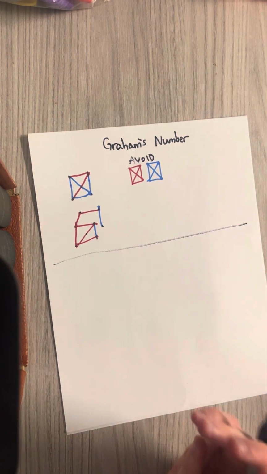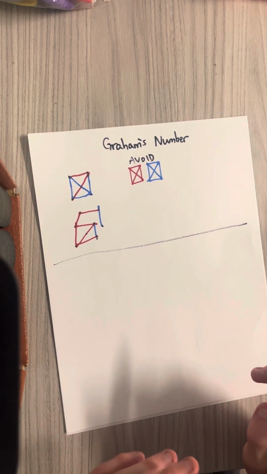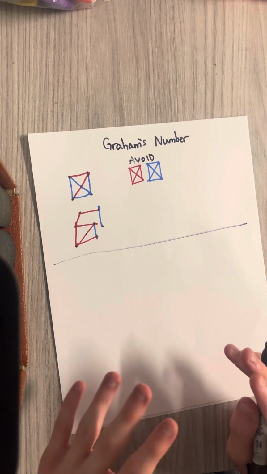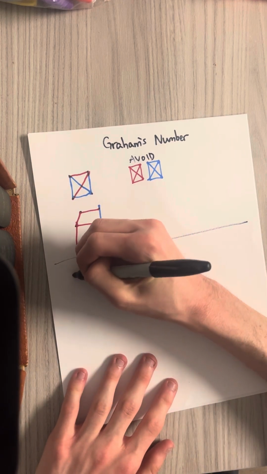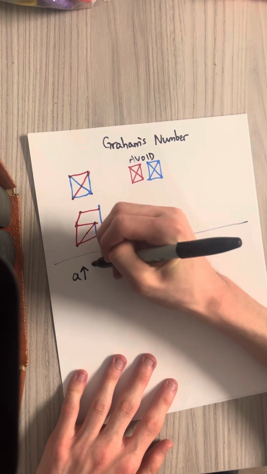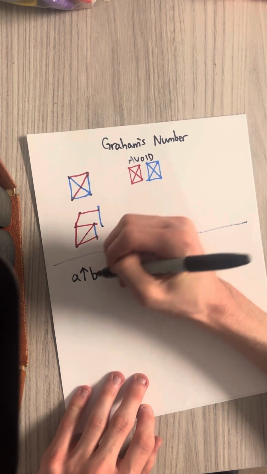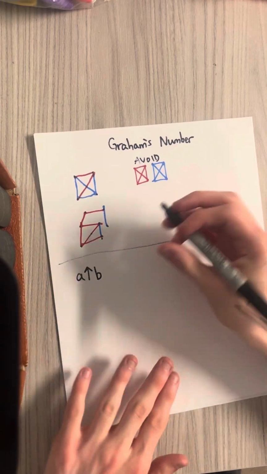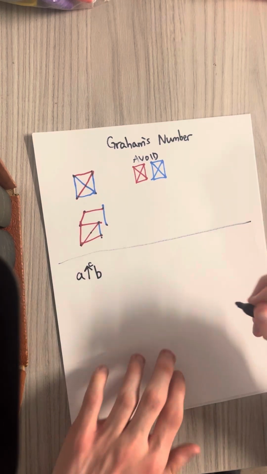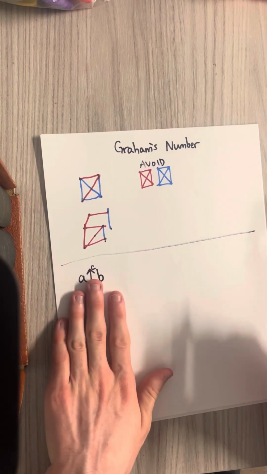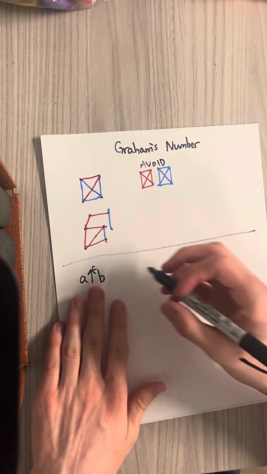So what we need to do is introduce a new series of operations called Knuth arrow notation. So you have A arrow B, and you can have any number of arrows. Let's say you have C arrows. This is the function, or the operation.